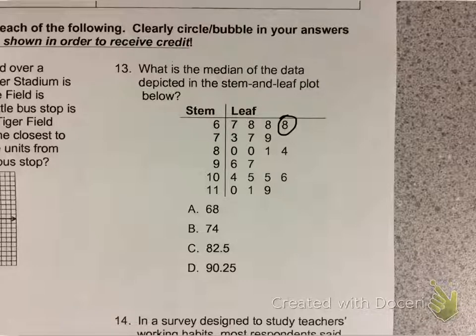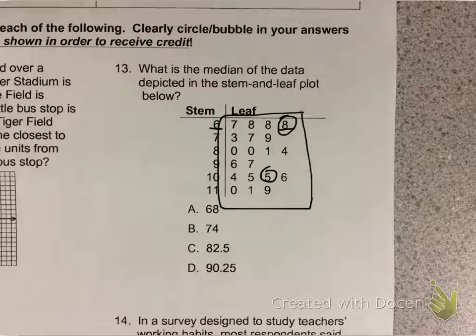Oh, yeah. Remember the stem, the leaf. So that's 68. So what number is this? 105. Oh, cool. So that's stem and leaf. Now, how many numbers are on here? How many points are given?